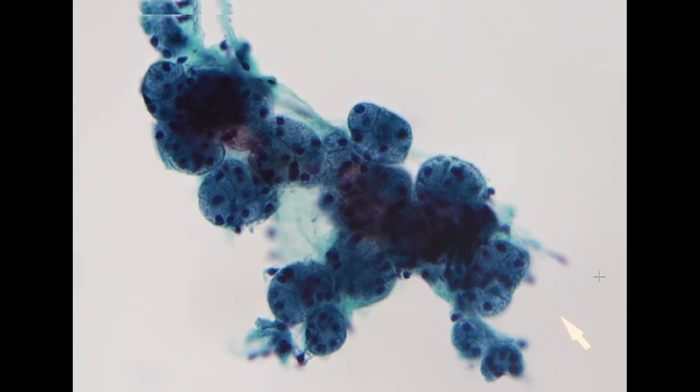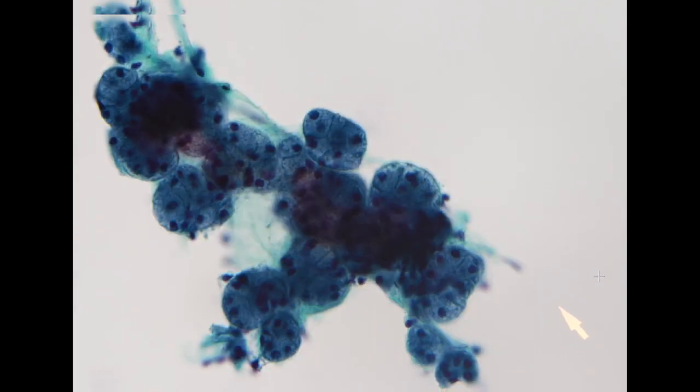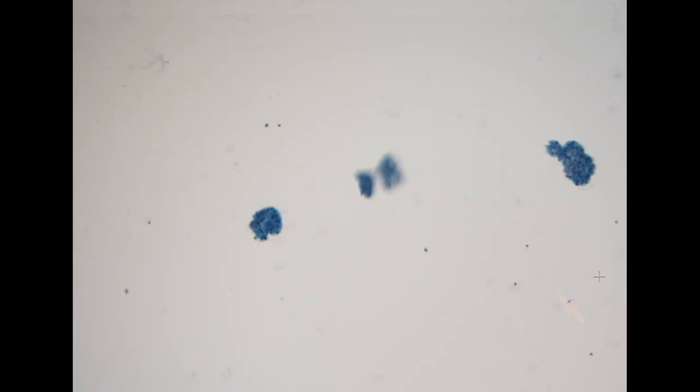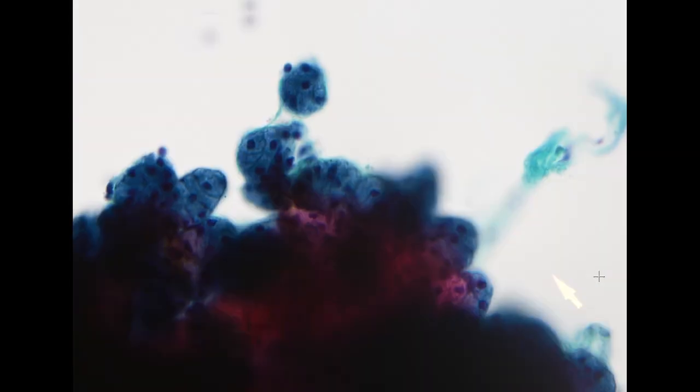So we call these non-neoplastic acinar cells. When we see something like this, if this is the only component that we see in the aspiration, we will call this case non-diagnostic, because possibly the clinician missed the lesion. Usually there is a nodular lesion, a mass lesion, and they do the aspiration. When they miss it, particularly for a deeper lobe lesion, sometimes they will only get these non-neoplastic acinar cells.